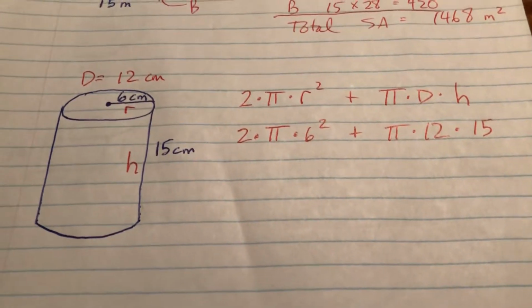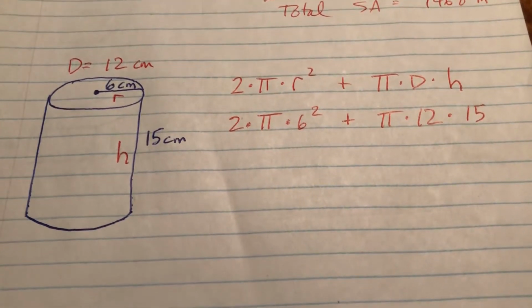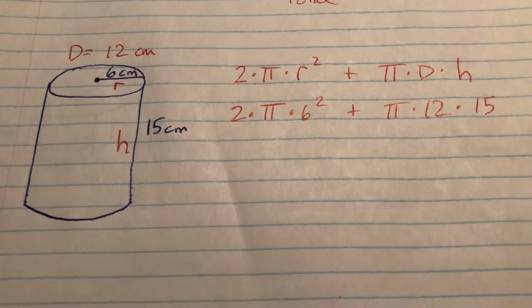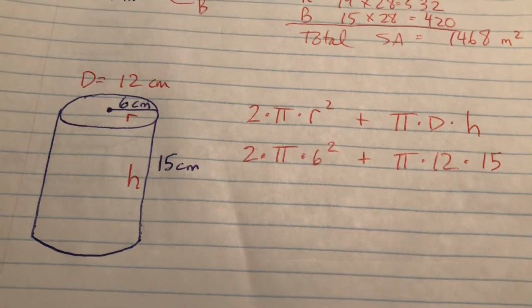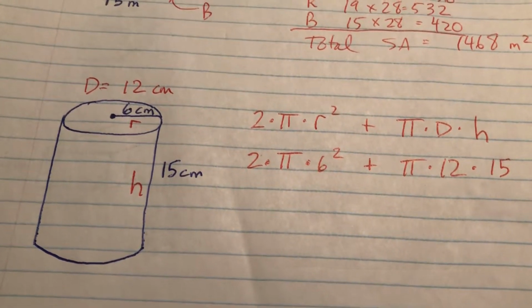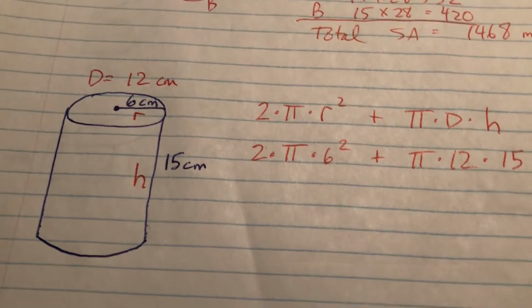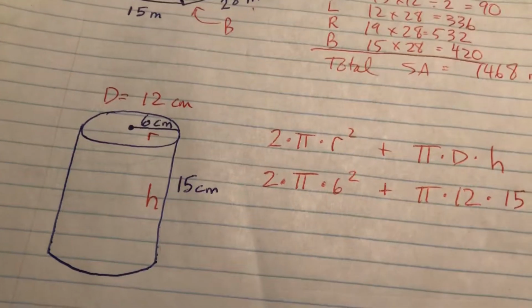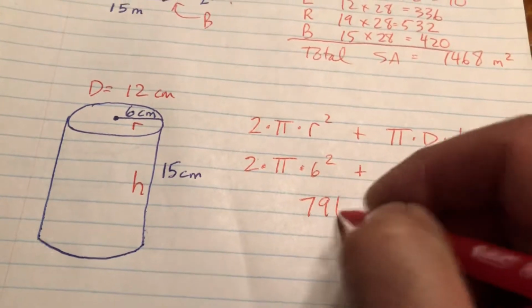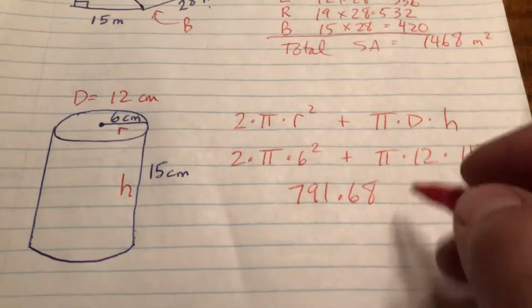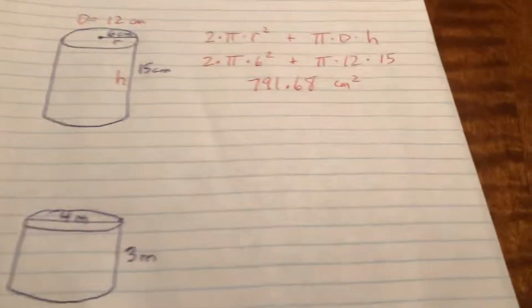We type all of that in: 2 times pi times 6 squared, and you can use your squared button, add pi times 12 times 15, and I've got 791.68. I like to round it off to two decimals. This is centimeters squared. That's the answer.